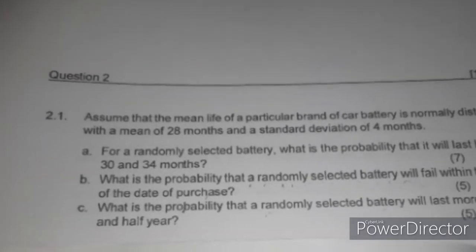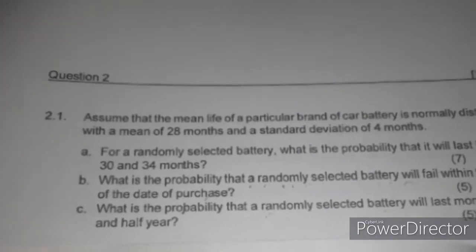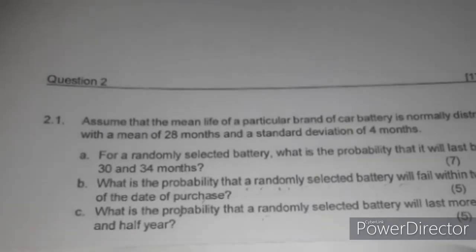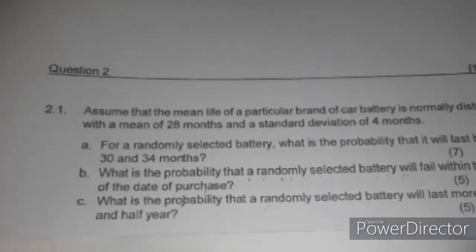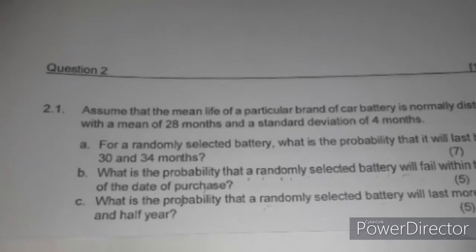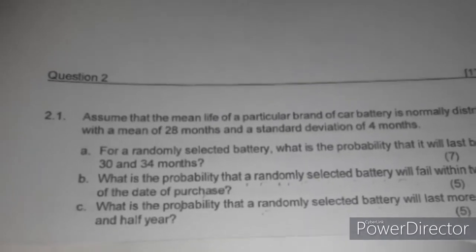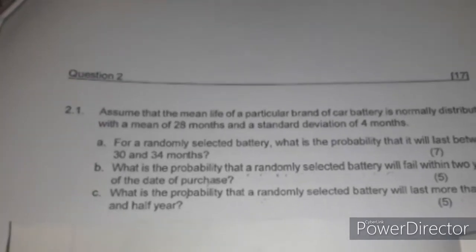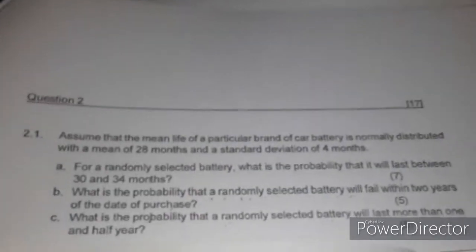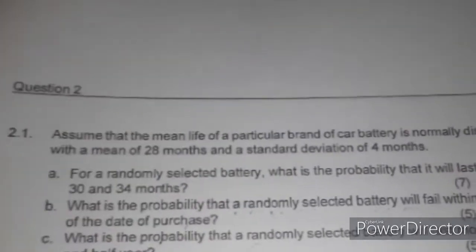Now, for a randomly selected battery, what is the probability that it will last between 30 and 40 and between 30 and 34 months? 30 and 34 months.